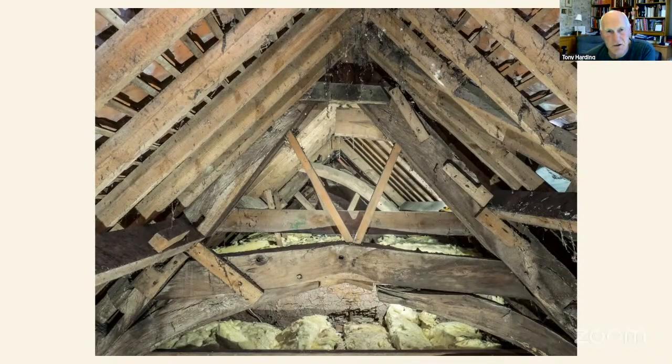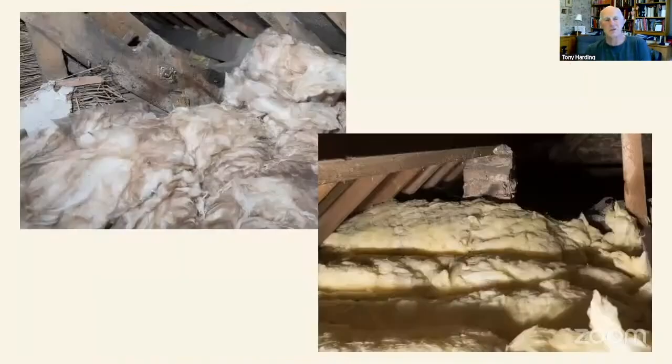There's various timbers that have been added over the years as reinforcement. So a little bit more difficult to unravel, and a bit more of a hostile environment. Lofts are full of this stuff, insulation lagging, and here you've got the more modern Rockwool stuff, and here you've got its evil uncle, the old fiberglass stuff.